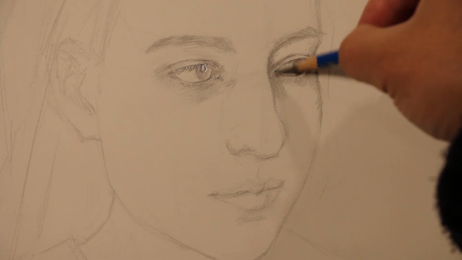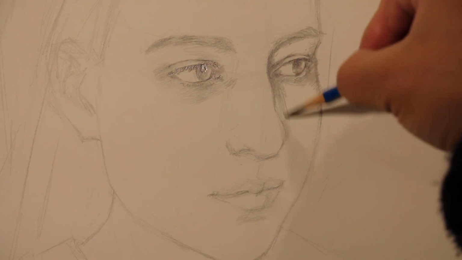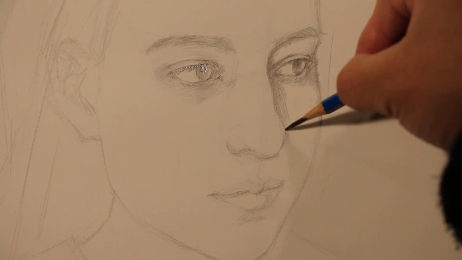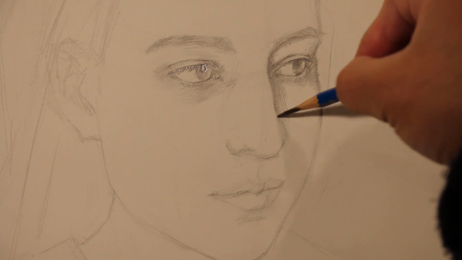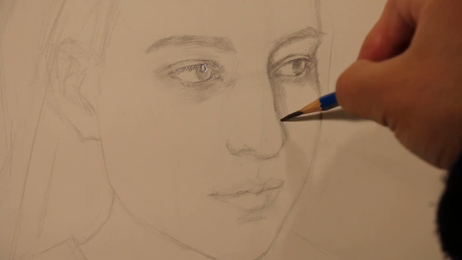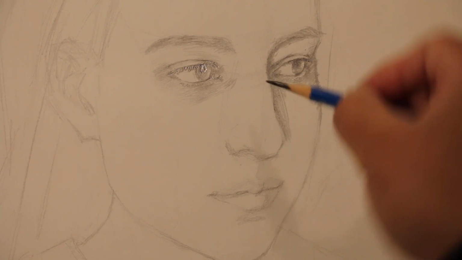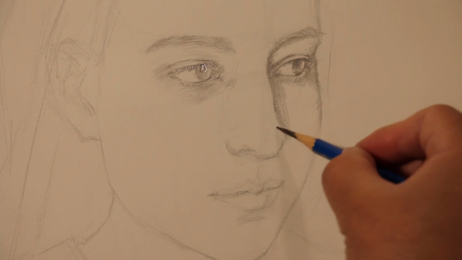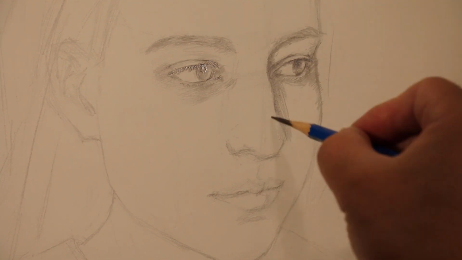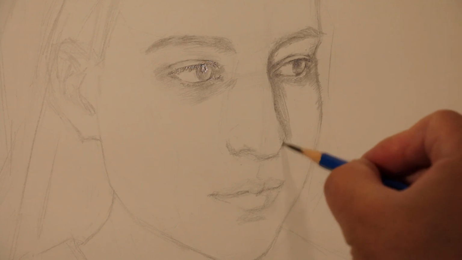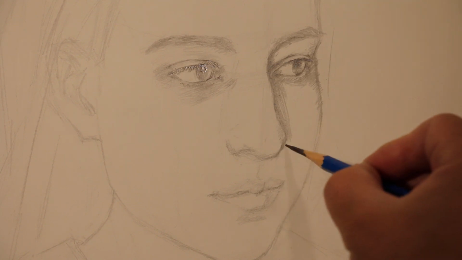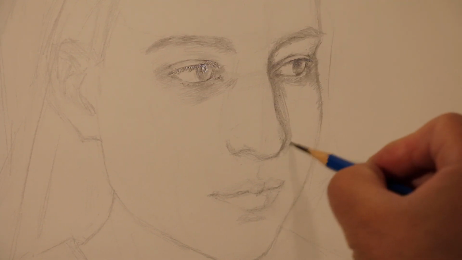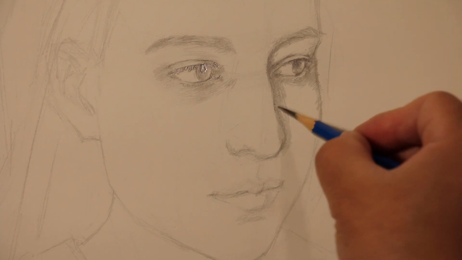Usually when we draw the cast shadow, I consider it also an element of the object. Although we are drawing the shadow of the nose, it helps develop the shape or volume of the nose.